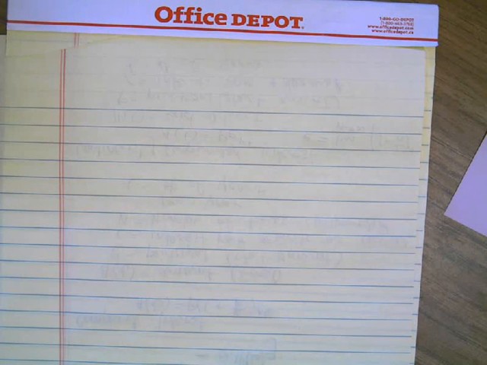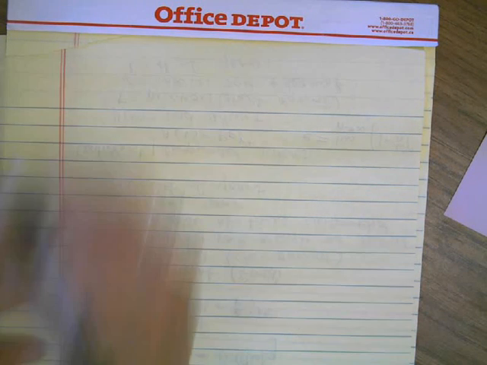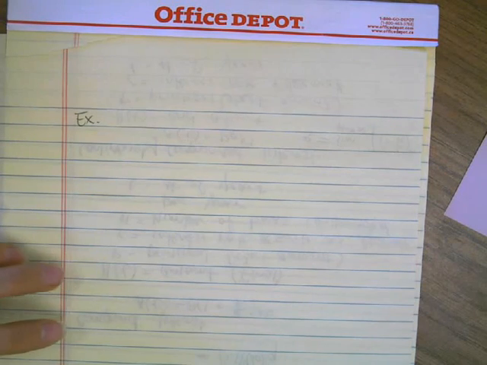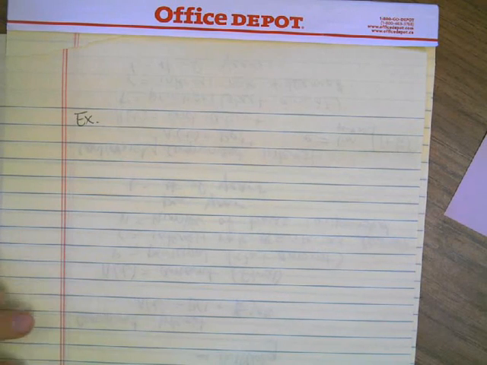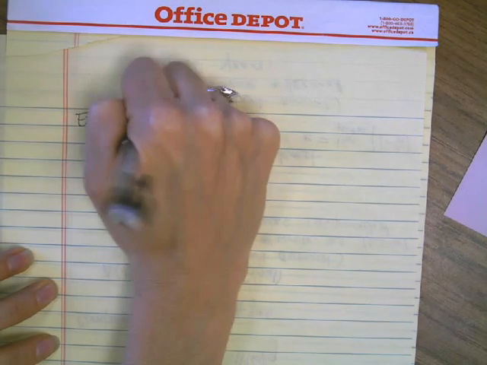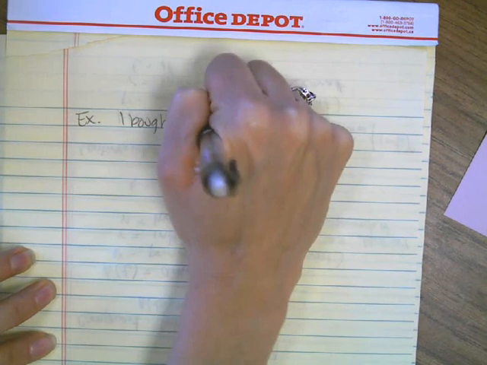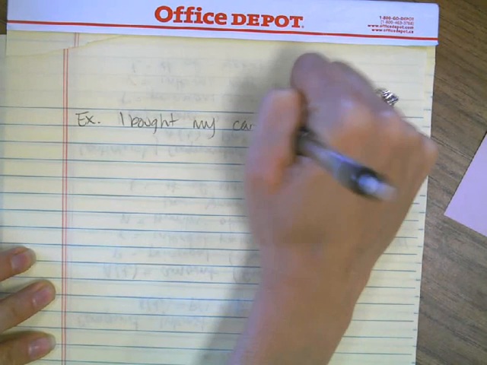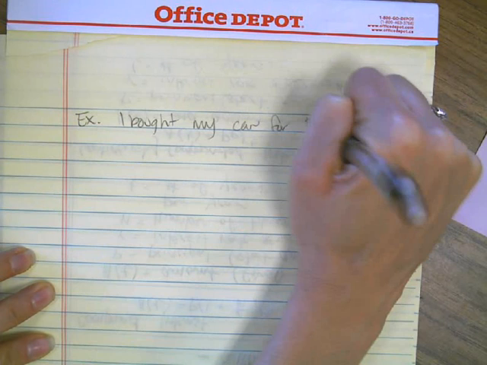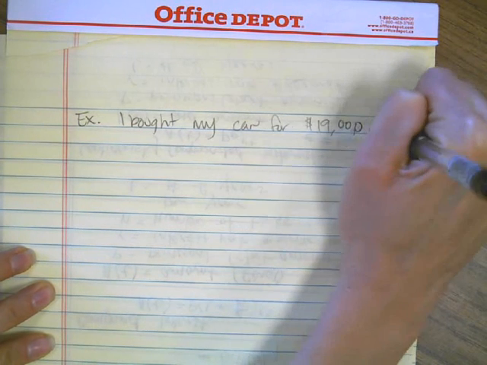Okay, so let's say the example says I bought my car for 19 grand. But, you know, I borrowed the money from the bank.